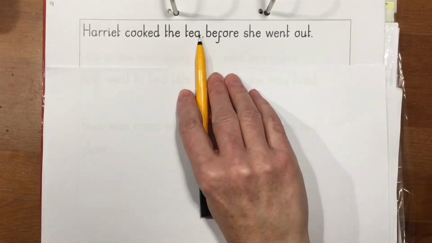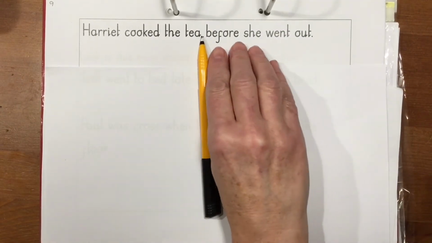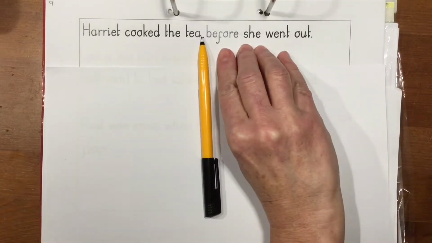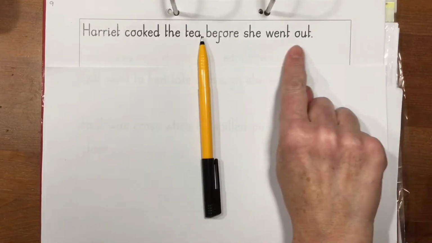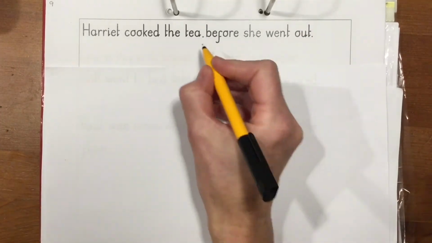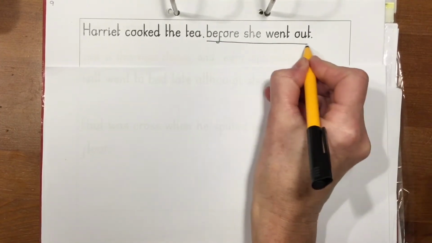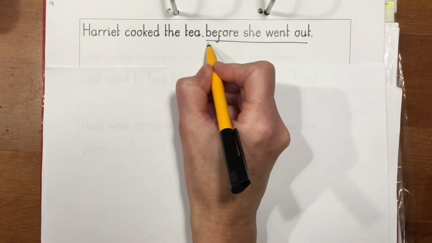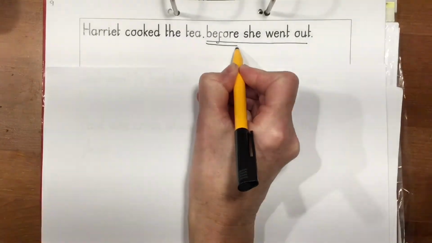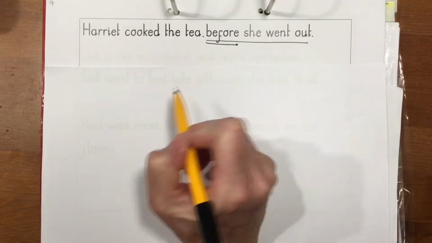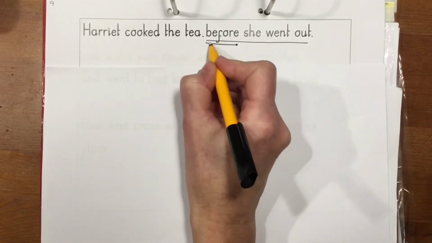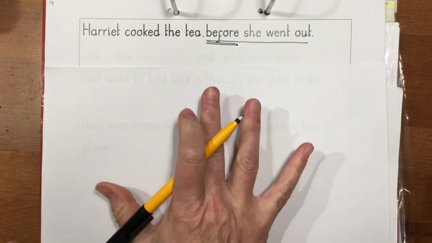The subordinate clause, the bit that doesn't really make sense on its own but that gives extra information to the main clause, is before she went out. This is the subordinate clause, so the subordinating conjunction is the word that is at the start of that clause, before. Harriet cooked the tea before she went out.